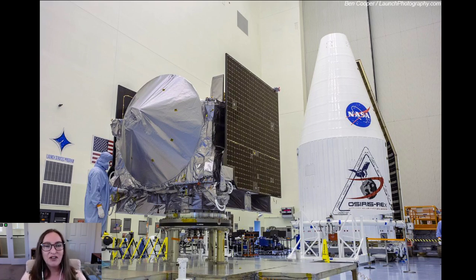Hi, everybody. Thank you for joining us today. My name is Vicky Hamilton. I'm a geologist by training. I'm also a member of the OSIRIS-REx science team. I'm the mission spectroscopy scientist. And so what that means is that I study the rocks and the minerals and what they're made out of on the surface of Bennu. I'm going to tell you a little bit more about OSIRIS-REx.